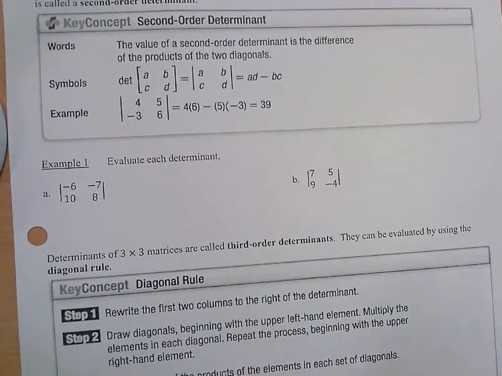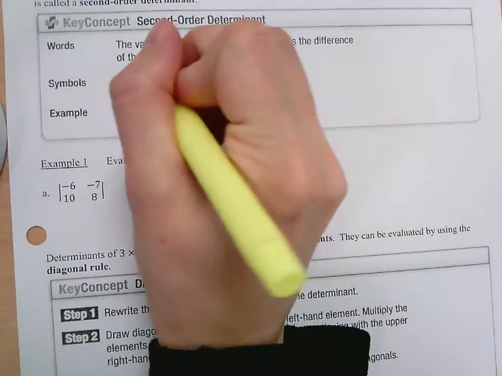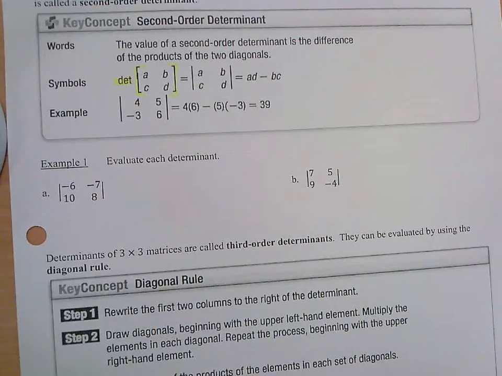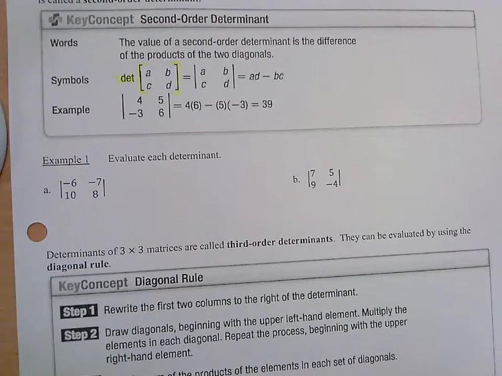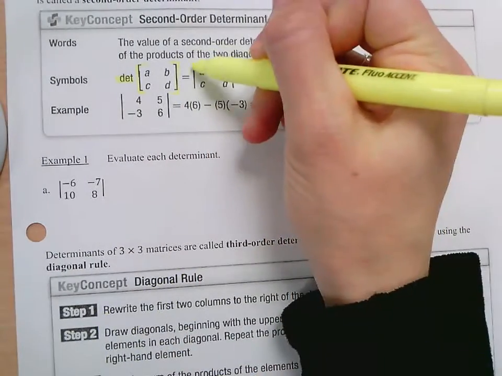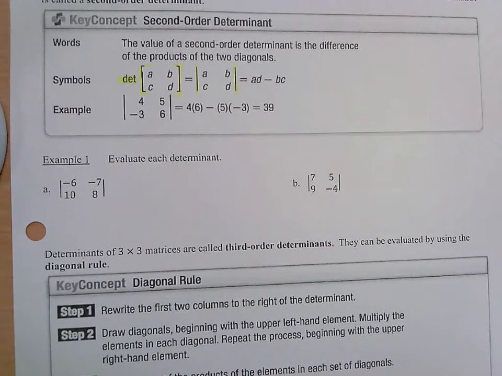One way is to write DET in front of a matrix, so it would still have brackets but say DET in front, which implies you're supposed to find the determinant. Or they look like absolute value bars: normally we see brackets around a matrix, but if you just see vertical lines, that also means find the determinant.